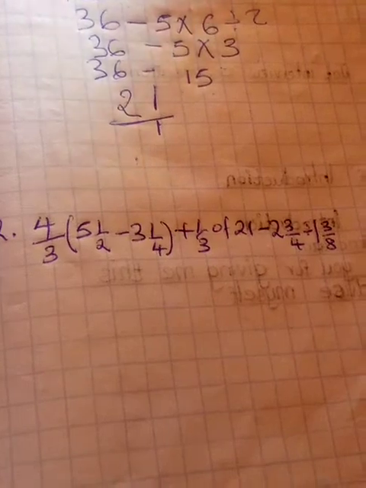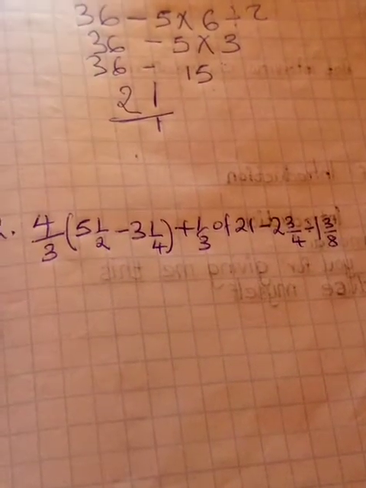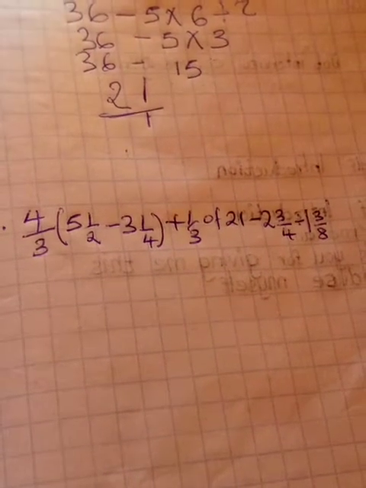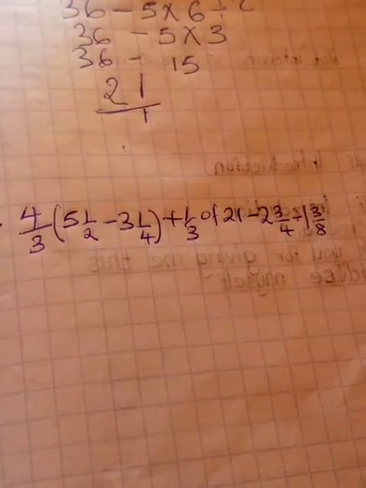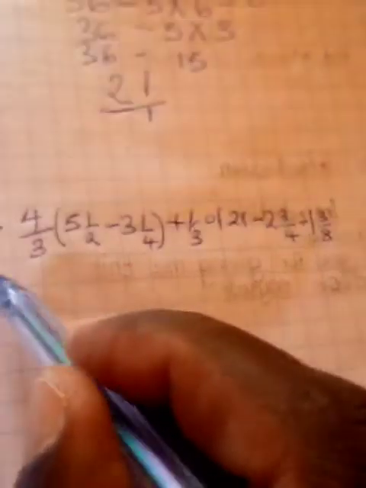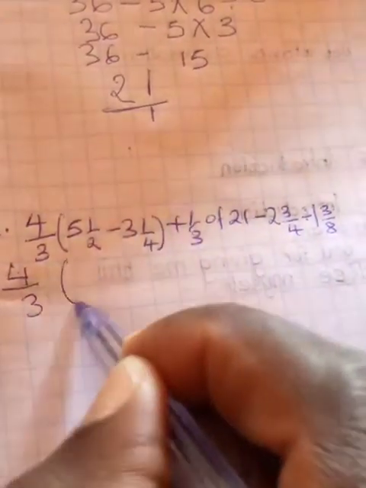where we have 4 over 3 into 5½ minus 3¼. So first of all, we are going to start with that bracket part. So we have 4 over 3 in bracket.